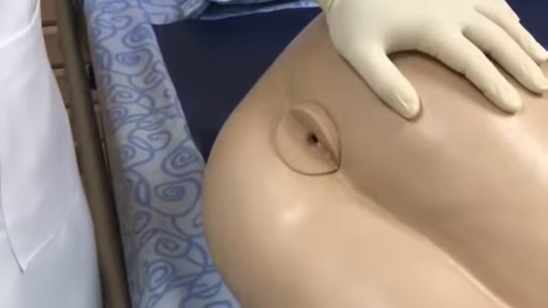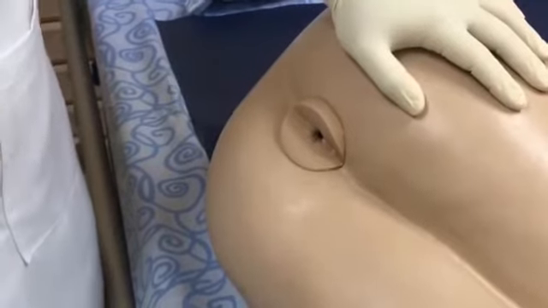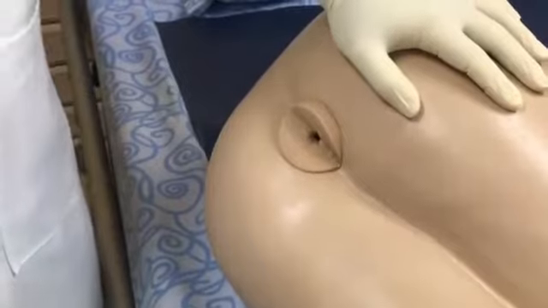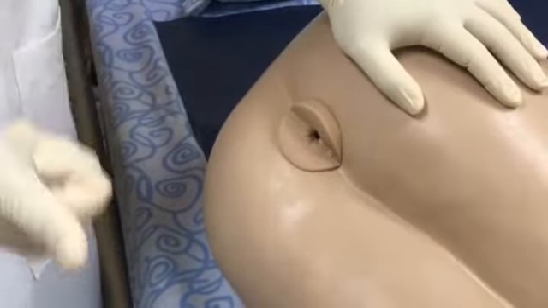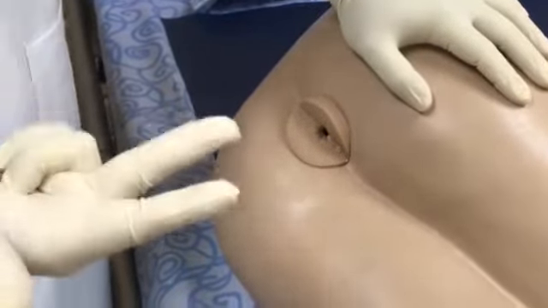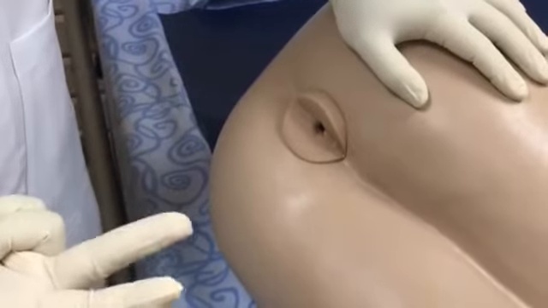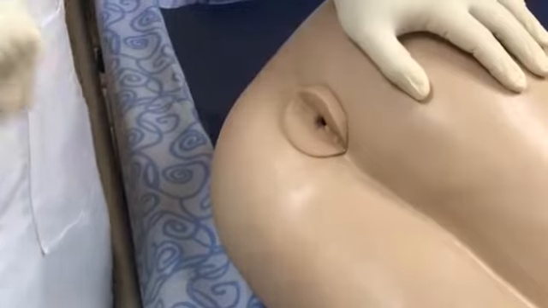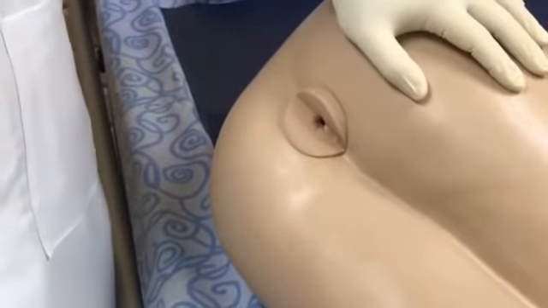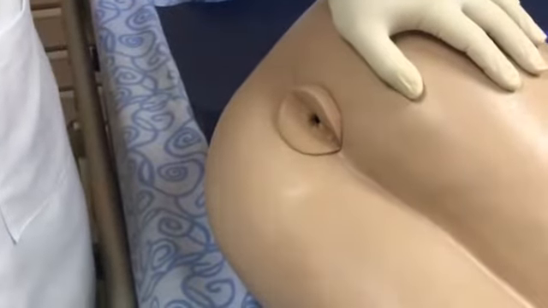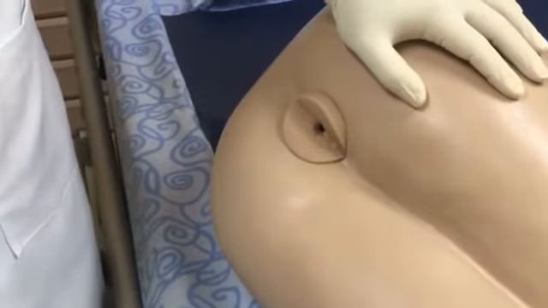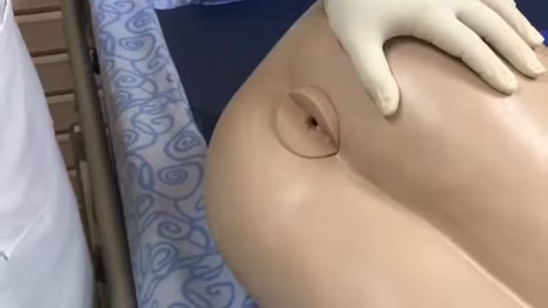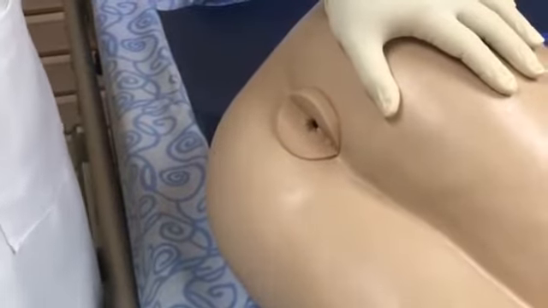You also want to look for evidence of mass. Common masses that you can encounter in the perianal area will be things such as skin tag, external hemorrhoid, as well as prolapsed internal hemorrhoid. You may also encounter pathologies such as condylomata or papilloma of the anal area. Another common thing that you need to inspect is the presence of abnormal opening.